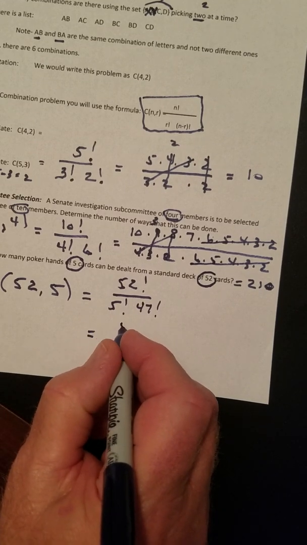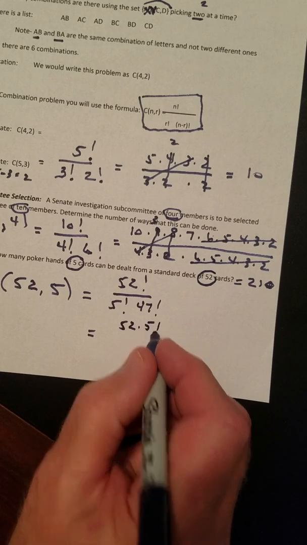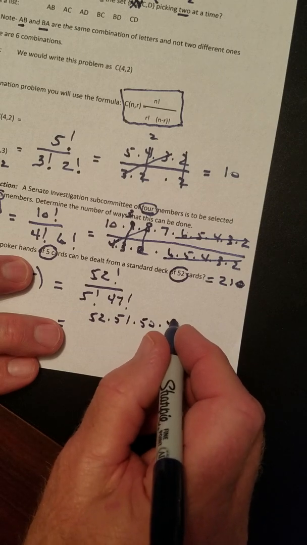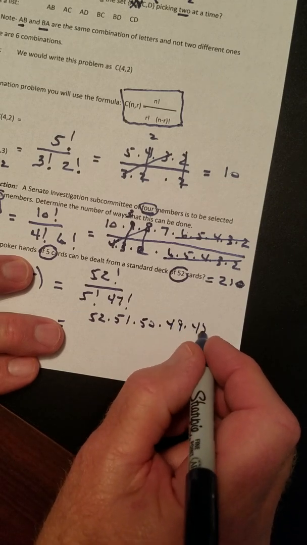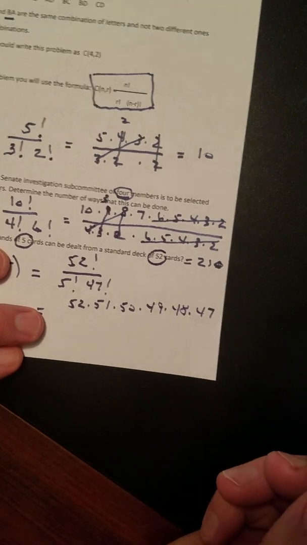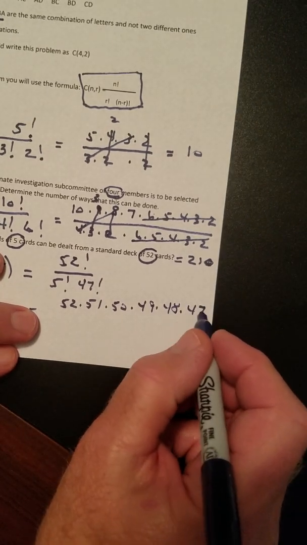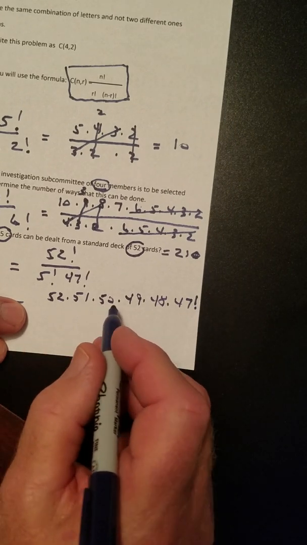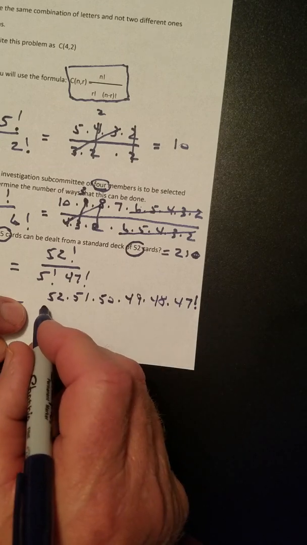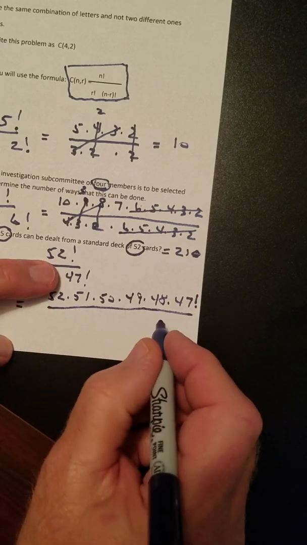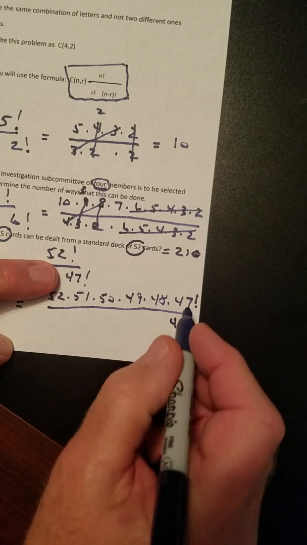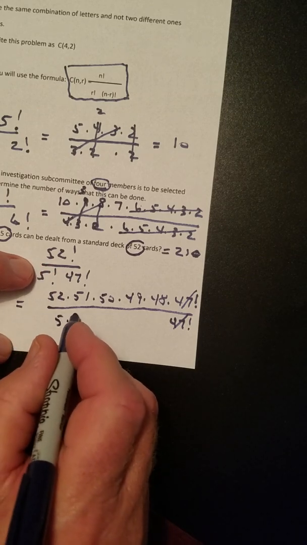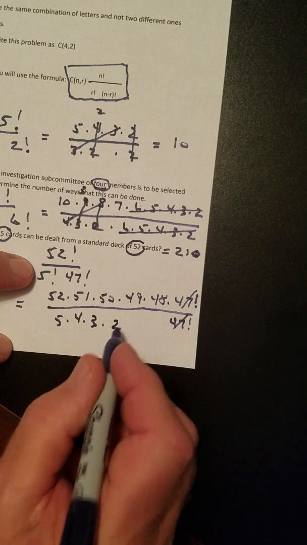So on top, I'm going to have 52, 51. Don't worry, I'm not putting all of them down there. 50, 49, 48, 47, and then it's going to go all the way to 1, so from here, it's really 47 factorial. So 52, 51, 50, 49, 48, and then 47 factorial. And I did that because when you look at the bottom, I've got a 47 factorial. What's going to happen? Those guys are going to drop out. And then 5 factorial is 5, 4, 3, 2.